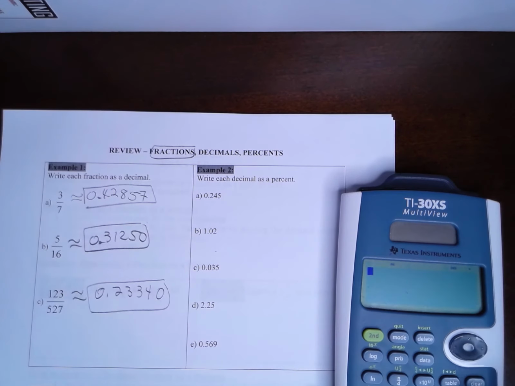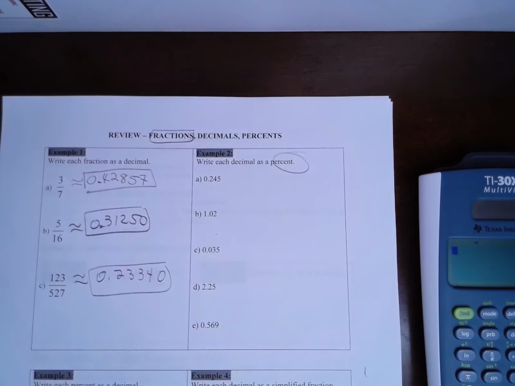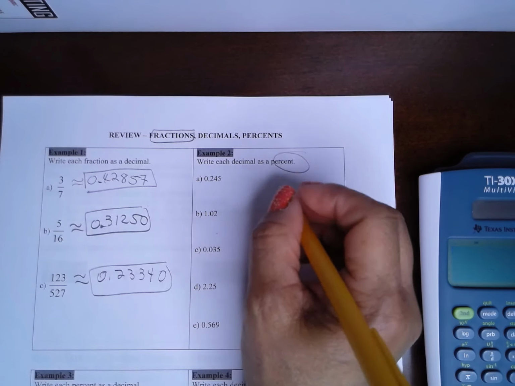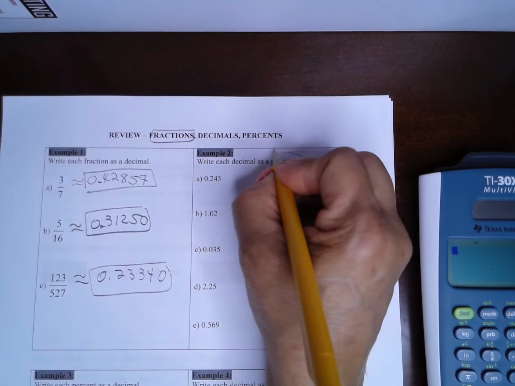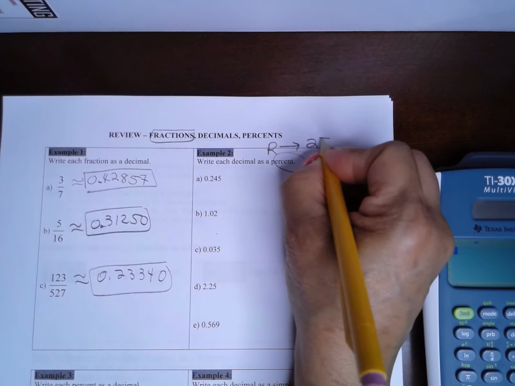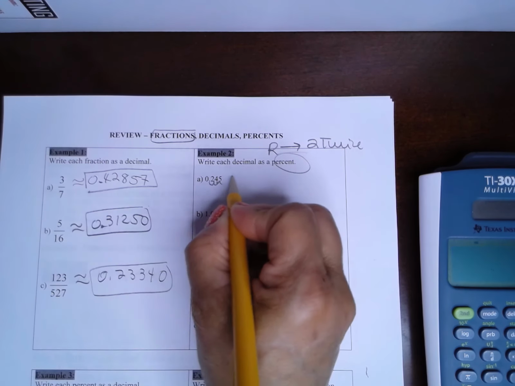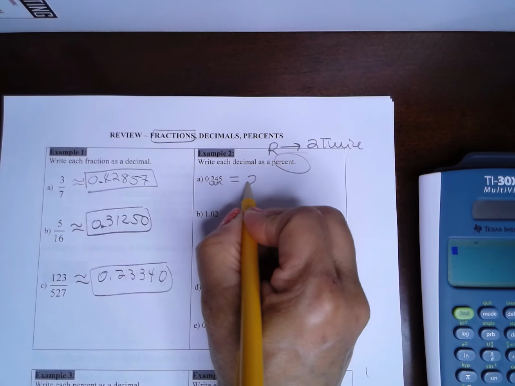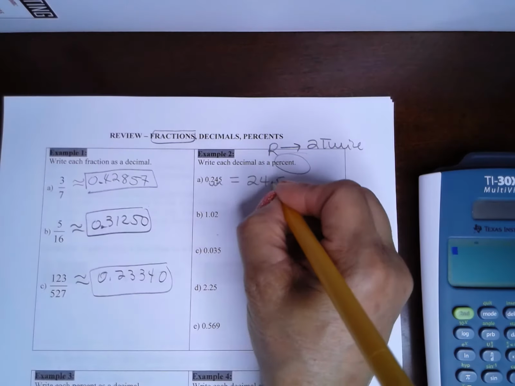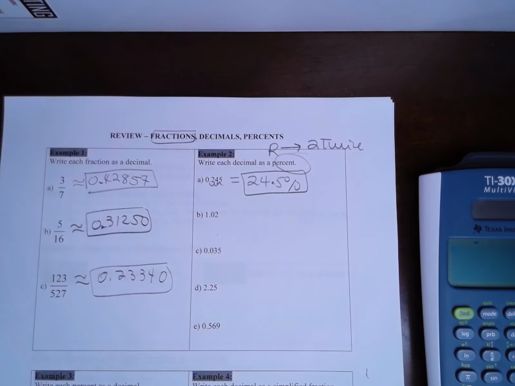So the next one, write each decimal as a percent. It's important to pay attention to the instructions. To move from a decimal to a percent, you move the decimal point over to the right twice. That's it. Over to the right twice. So this is equal to 24.5. And make sure that you insert the percent sign.